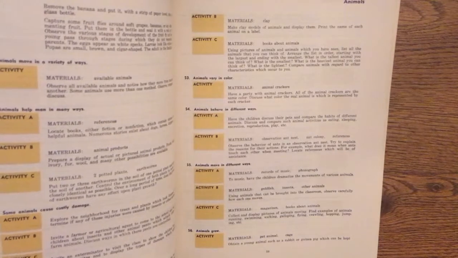So parts of our bodies. So 2A1 is probably where it was.